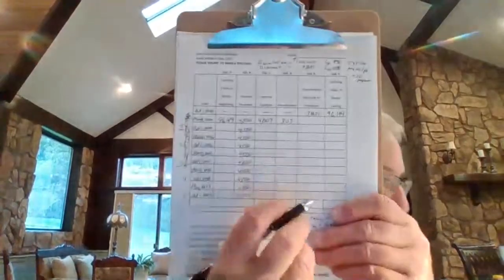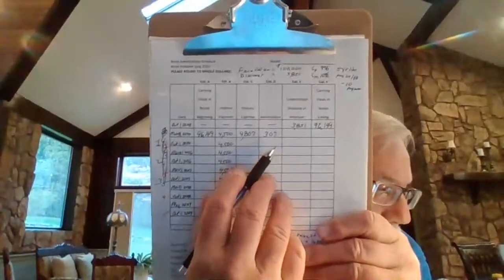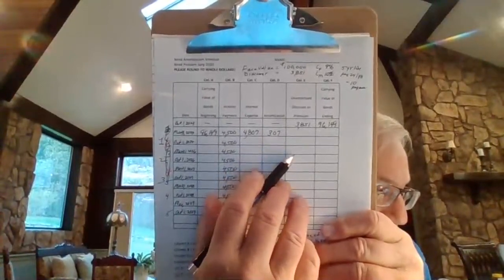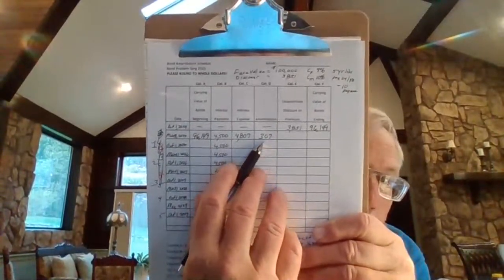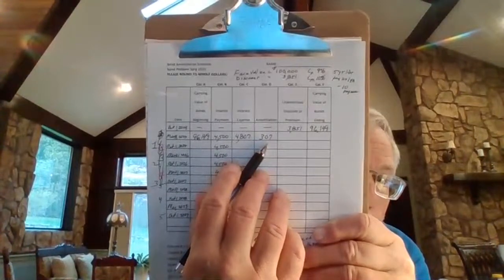So now the amortization is going to be the difference between the interest expense and the interest payment. In this case, that's $307. I took the 4807 in column C, subtracted the 4500 in column B to get the 307. Now, what is that 307? That's the amortization, in this case, the amortization of discount. So it's going to reduce column E by 307.